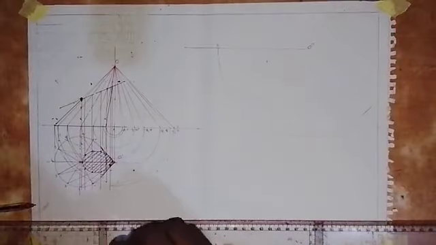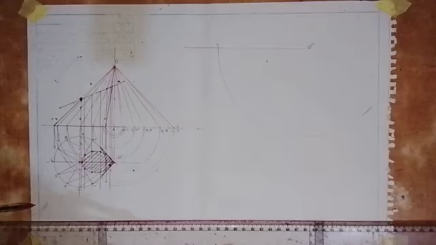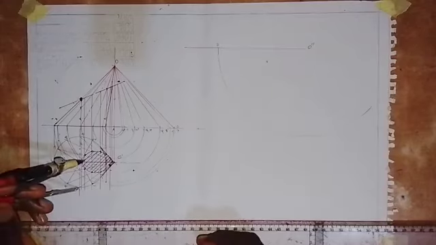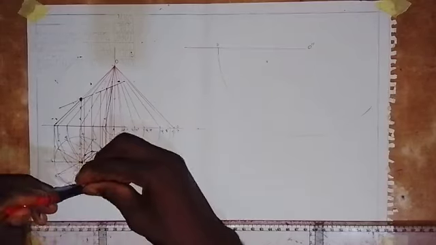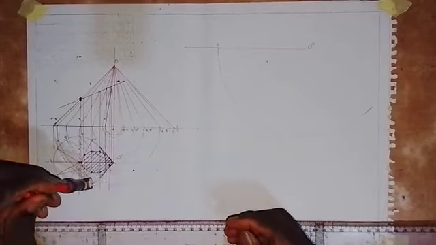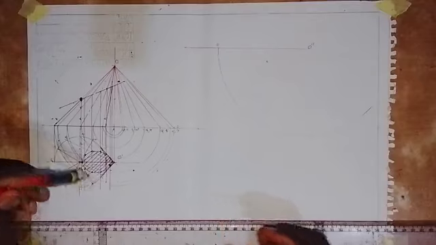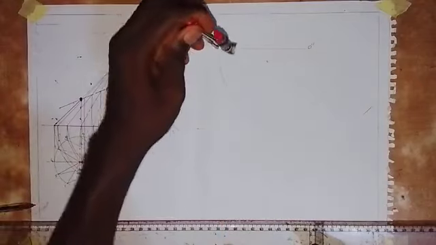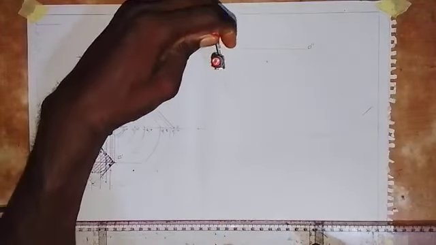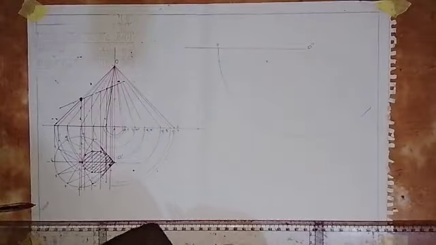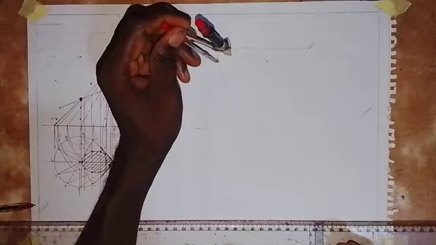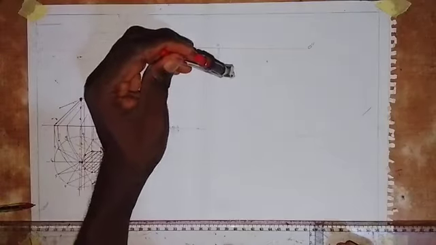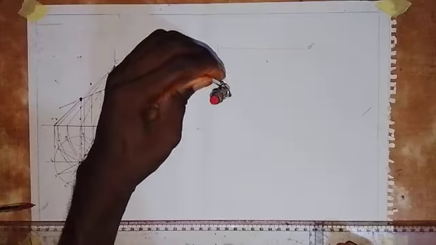What you have to do next: take your compass and then take this distance 2, 3 on the circle. Then make 12 arcs. So this is 1, here we have this to be 2, then here we have 3.